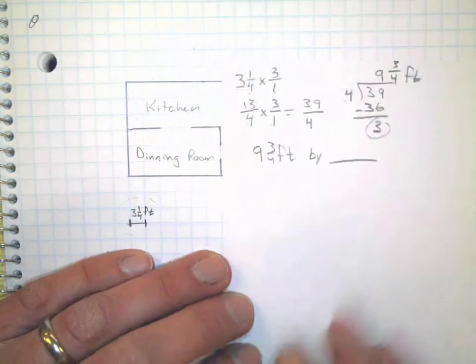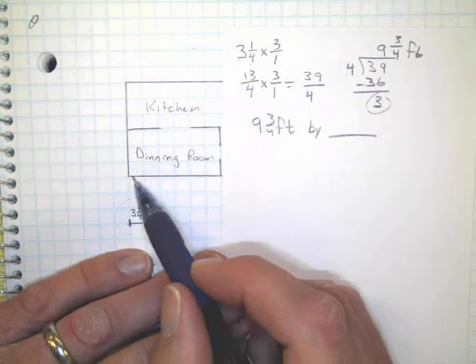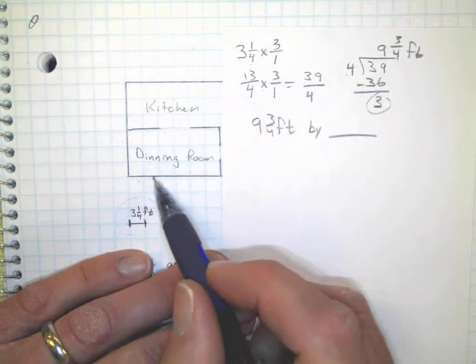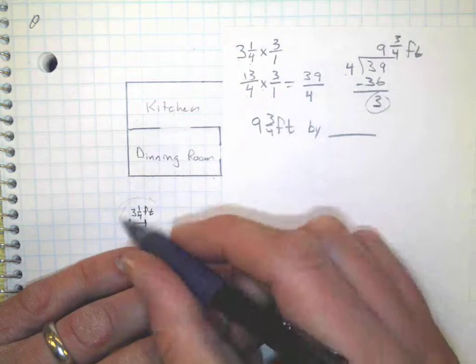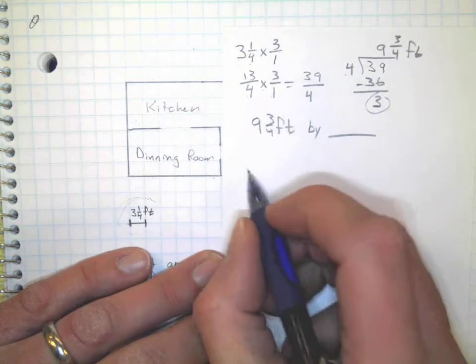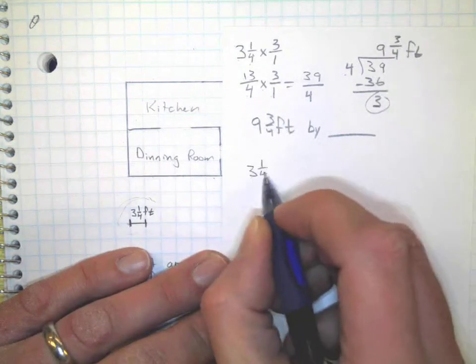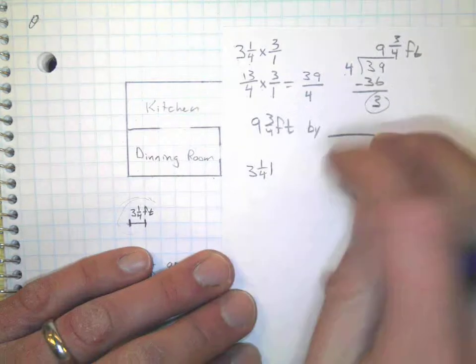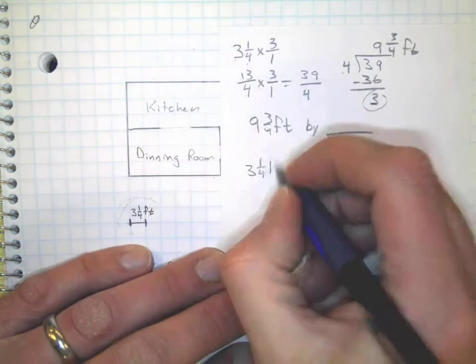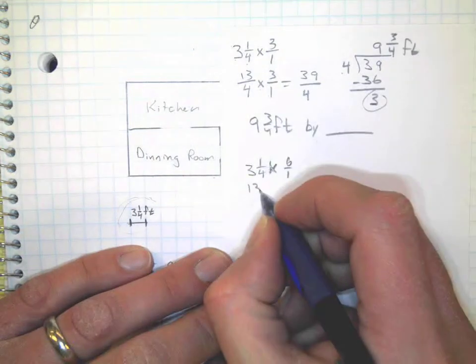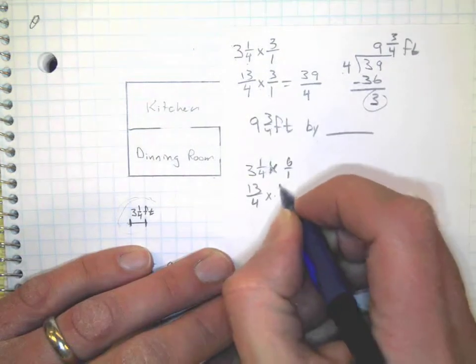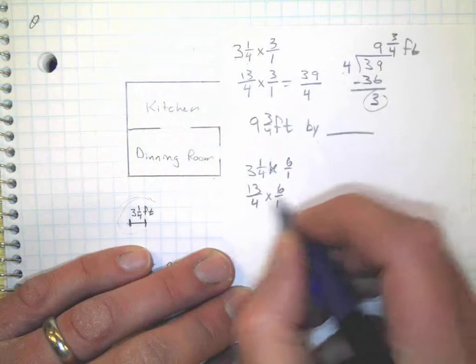by what? Well, we have to figure out the next part. So how many squares is it? 1, 2, 3, 4, 5, 6. It's 6 squares long. We use the same scale, right? 3¼ feet times 6 over 1. Still going to be 13/4 times 6 over 1.